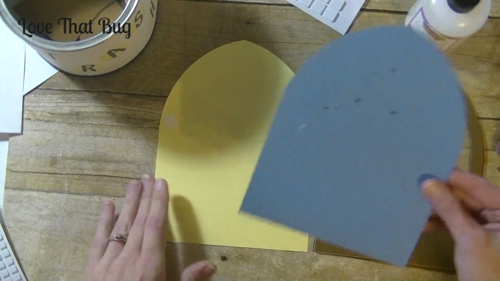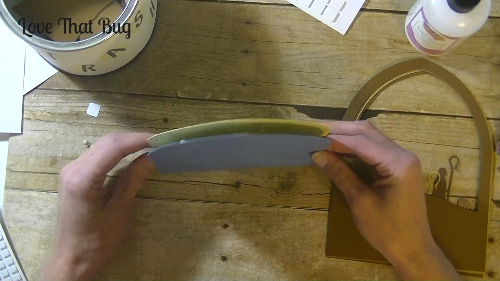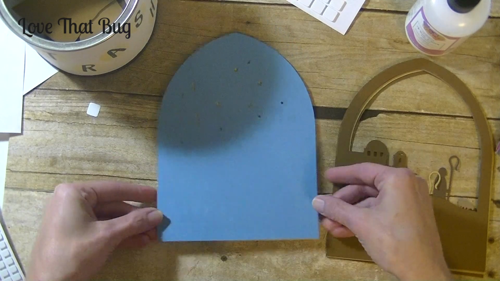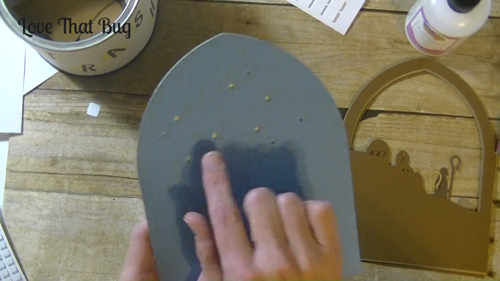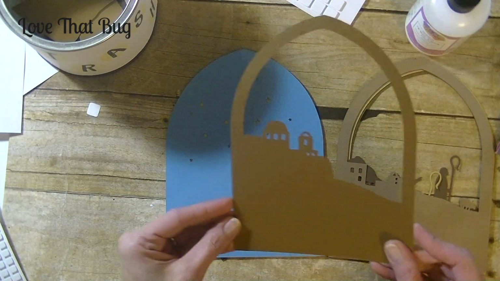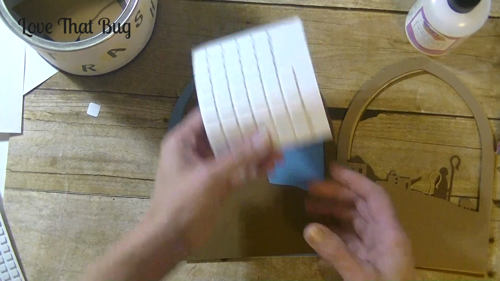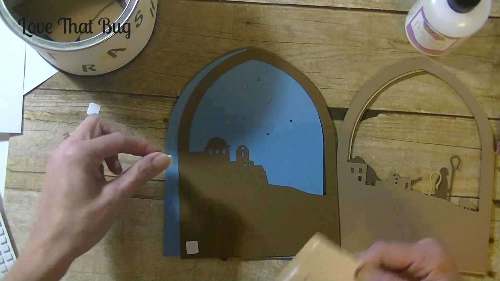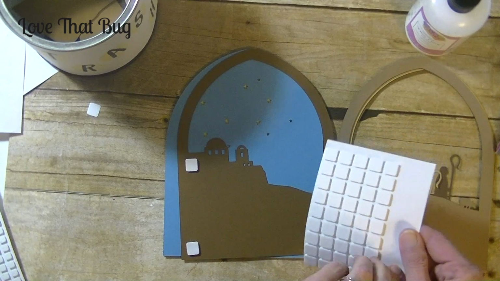All right, so take the blue. We're going to layer that on top of the yellow. I'm just putting them together like that to get me started. Okay. So now by having dimensionals there, it creates a dimension behind that to where the stars look like they're coming through. All right, now this piece is next. Again, we're going to grab some more of those foam squares. The thickness will depend on how thick your foam squares are that you are using.